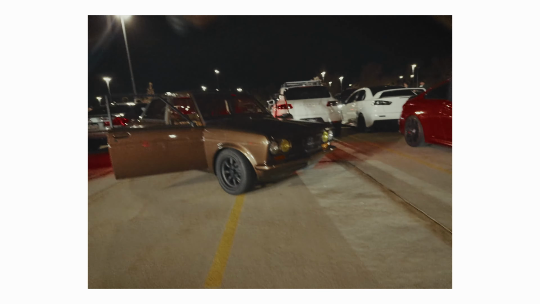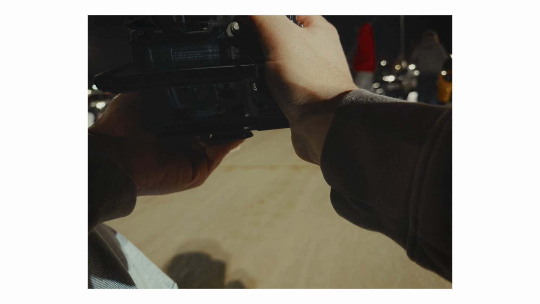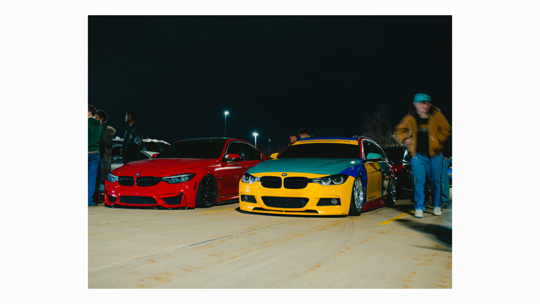Although I didn't use it for this image right here. Just taking normal still photos, but using the slower shutter speed to show the motion of people walking around the cars, so maybe it makes it a little less distracting. I don't know, we were just trying some things out, but this is probably the best image that I got. It was pretty cool, nothing super special.